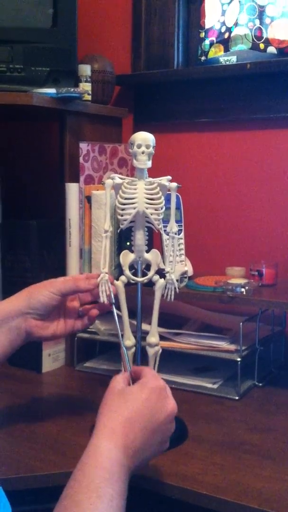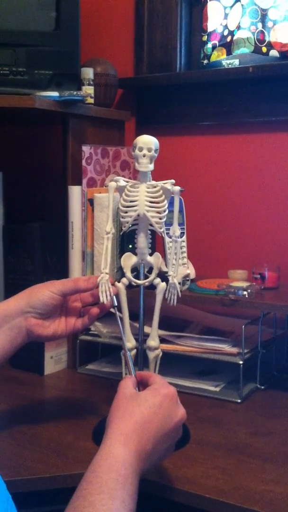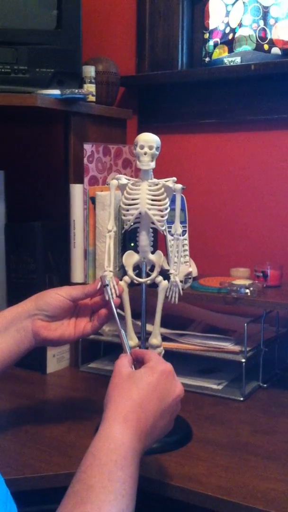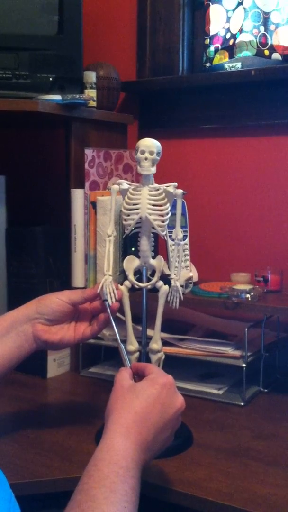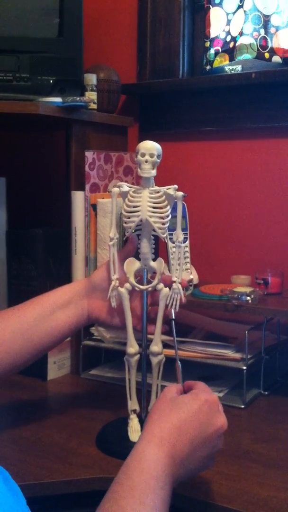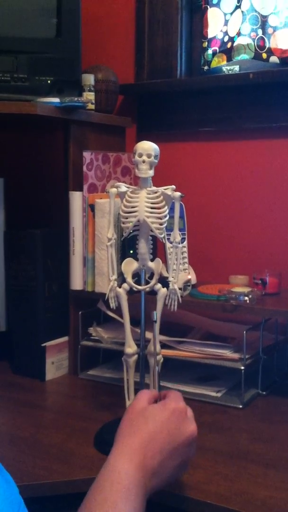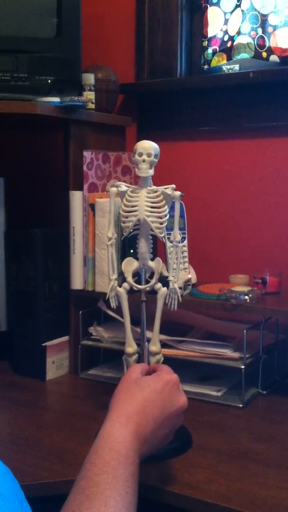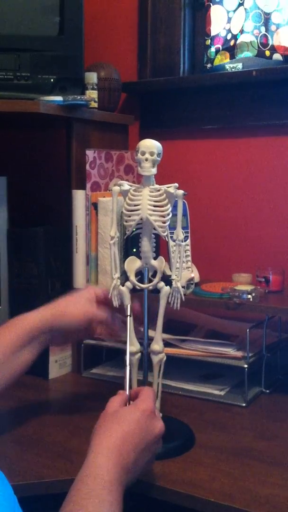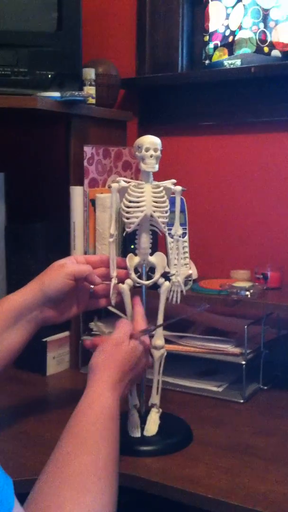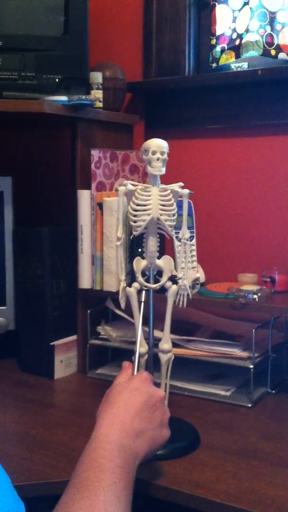Our fourth metacarpal would be our ring finger. And our thumb, here's the thumb metacarpal. On our left side, the second one would be our pointer finger, our second phalange. The pubic symphysis here is the bottom of our pelvic bone, and the obturator foramen is the space here. There's a hole there. That's the obturator foramen.